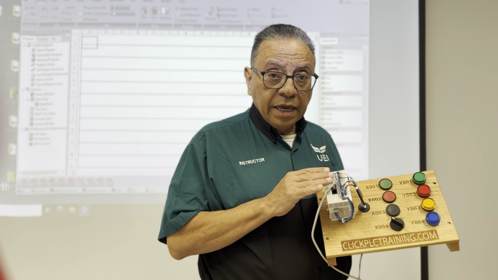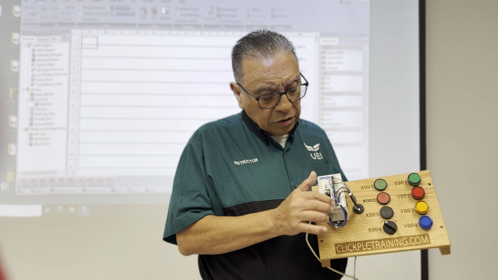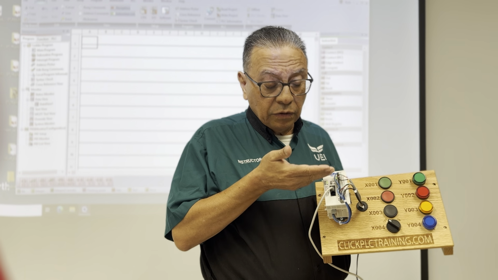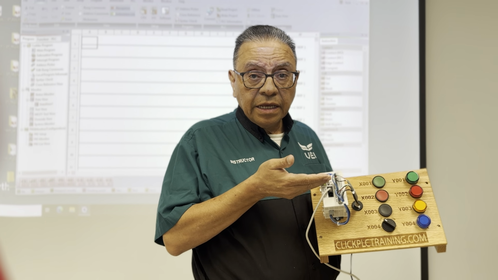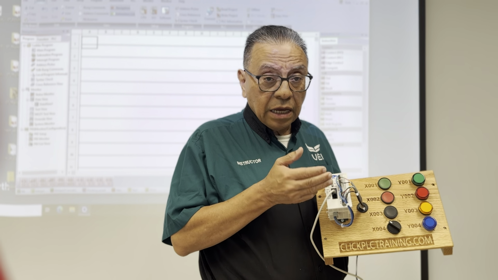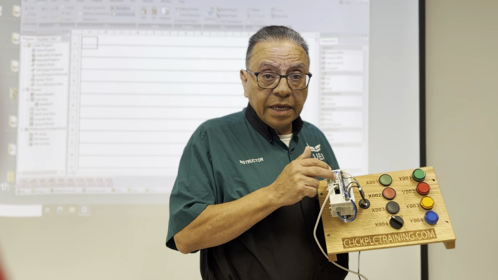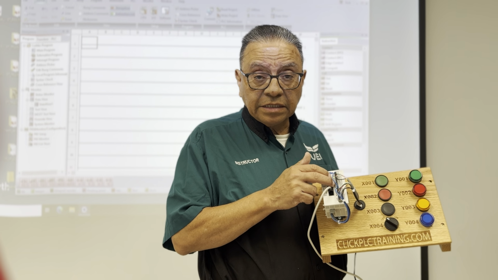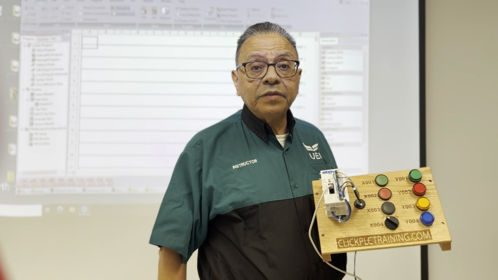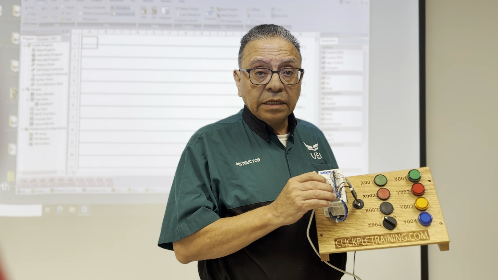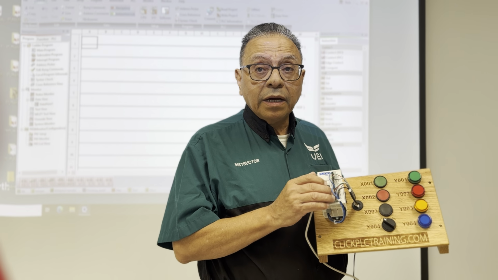And this terminal block is divided in two sections. On the upper section, it has the input devices that collect information from the external world, and they are identified by letter X. And at the bottom, we have the output devices that are identified by letter Y.